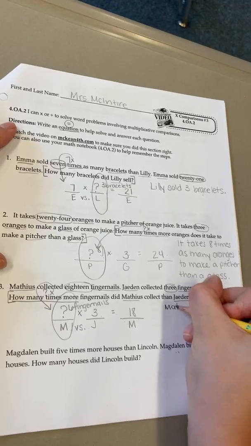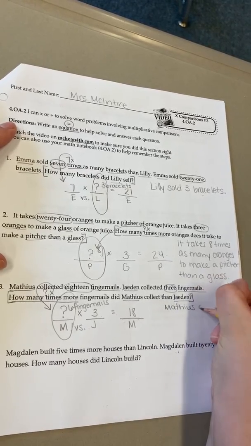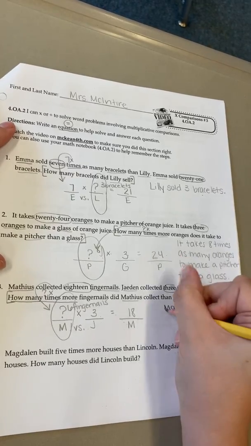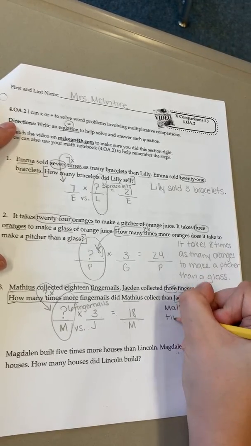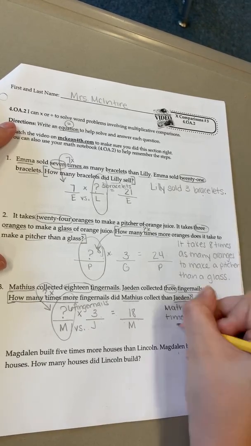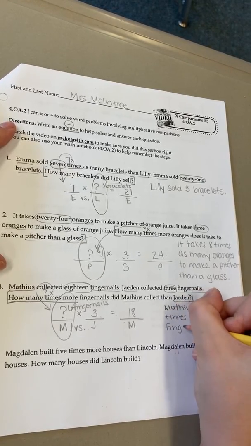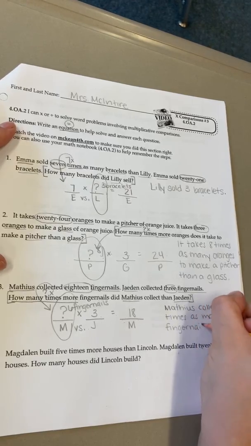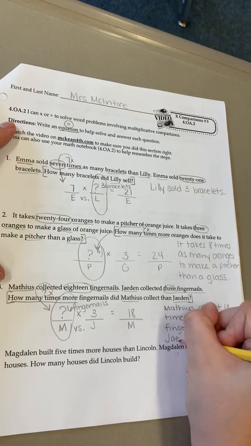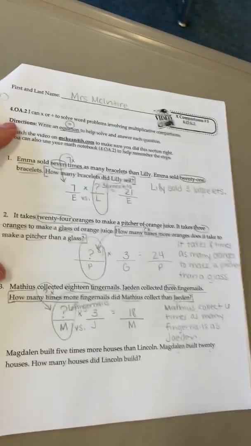Matthias collected 6 times as many fingernails as Jaden.